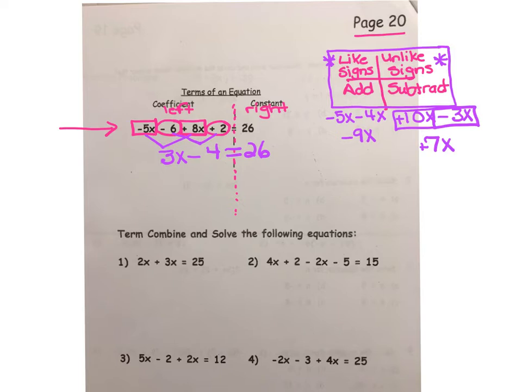Get rid of the constant first. Add 4 to the left, but you also have to add 4 to the right. What you do to one side, you must do to the other. We get 3x equals 26 plus 4 gives us 30.